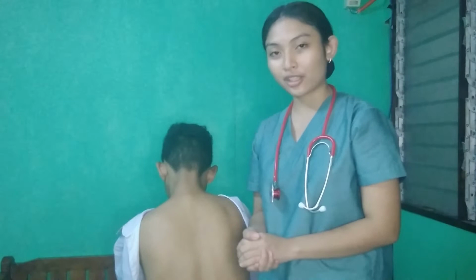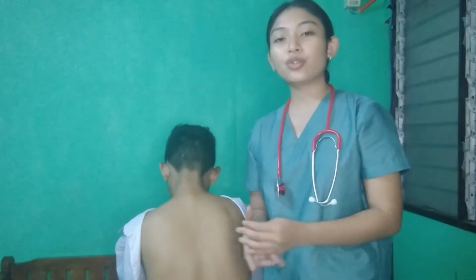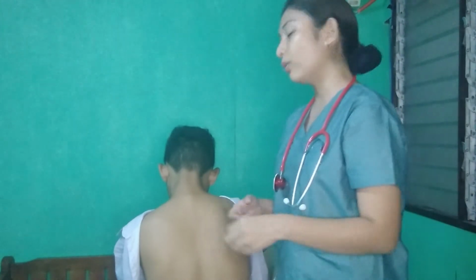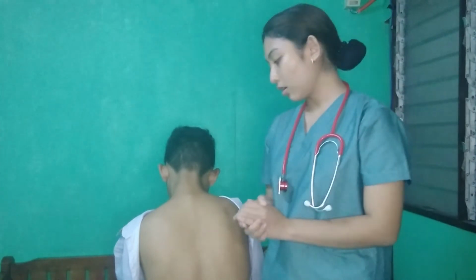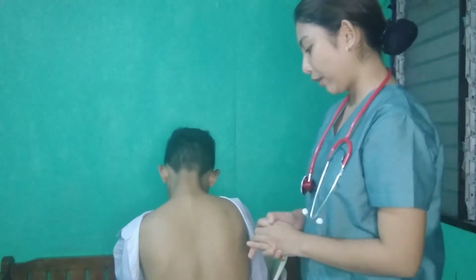So as I am assessing it, it has full and symmetric thorax expansion, wherein when I ask my patient to take a deep breath, my thumbs move upward an equal distance and at the same time, and normally the thumb moves 3 to 5 centimeters. Okay, so everything is normal.